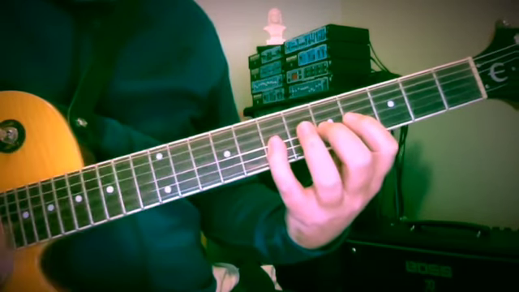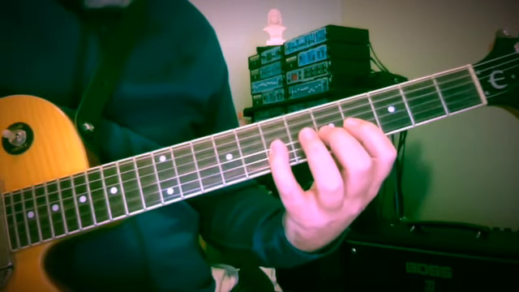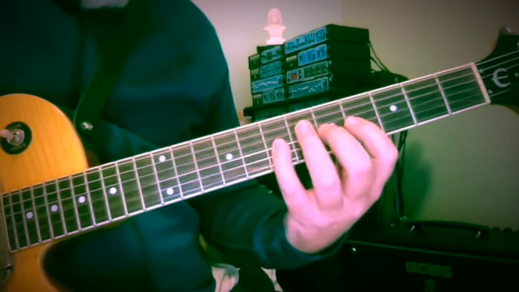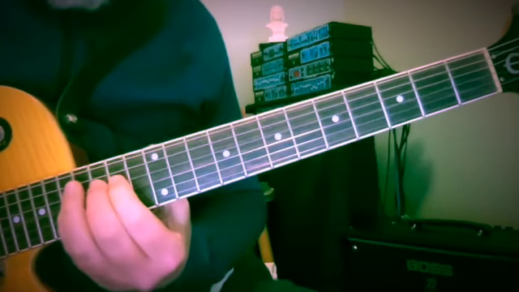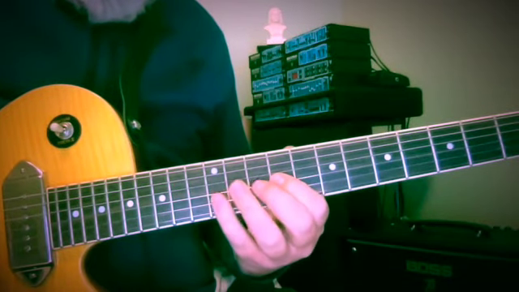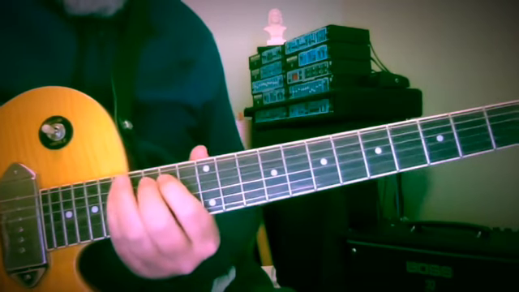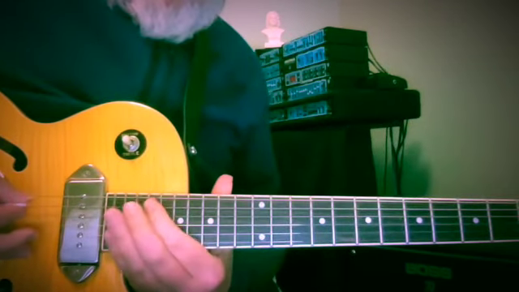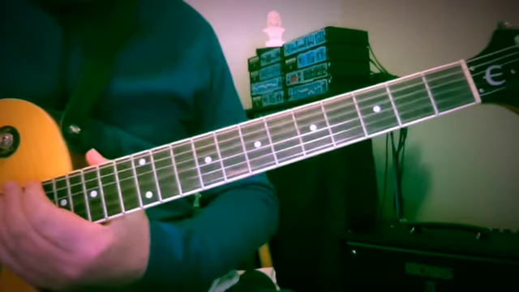Now that D shows us where the next E is, 2 frets above, a whole step above. We didn't even do this one, but it's there at the end of E, F, G, B, C, D, E. That D would lead us to E. So it all starts to connect up, I hope you can see.